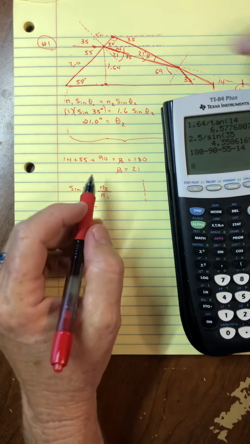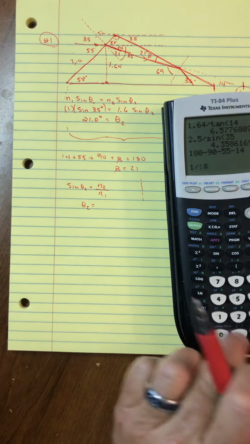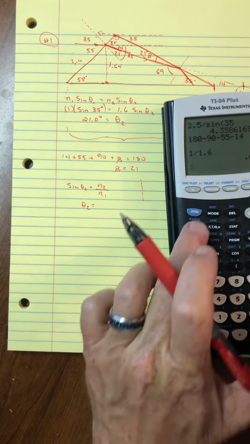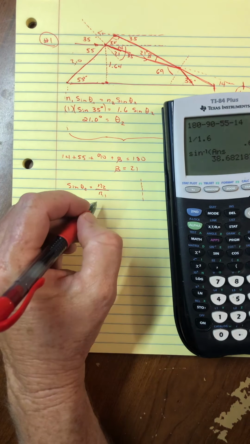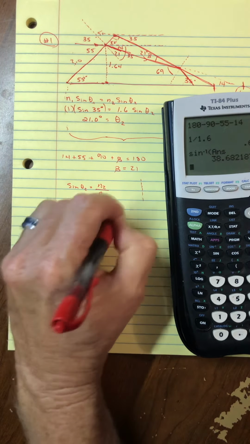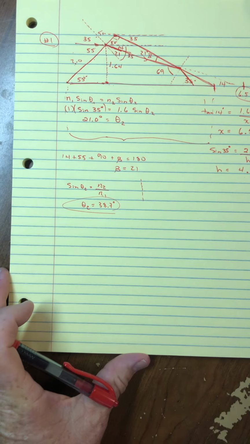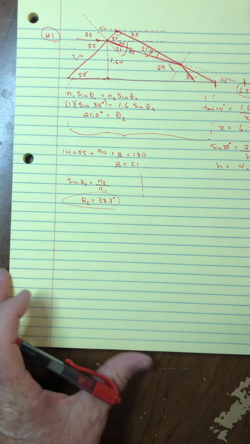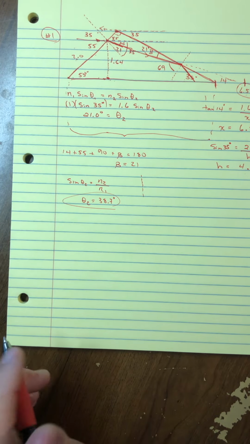So if we do that, right here it's going into the air, so that's a 1, and it's coming from the prism, and if I go inverse sine, we're looking at about 38.7 degrees. So clearly, like I said earlier, compared to our lab, this is much, much greater than the critical angle. So it's definitely going to reflect.